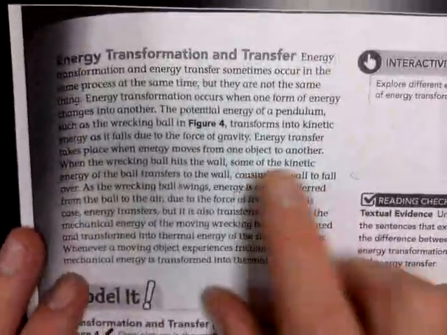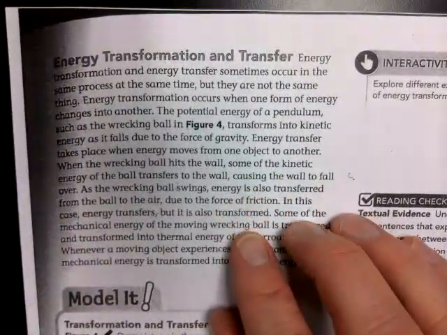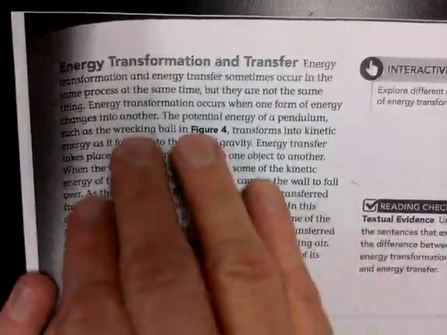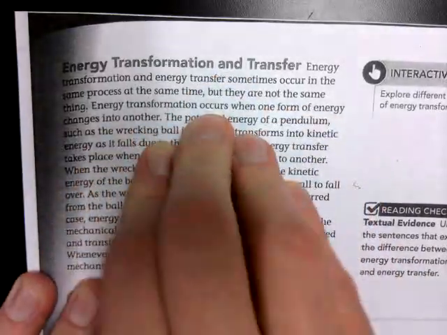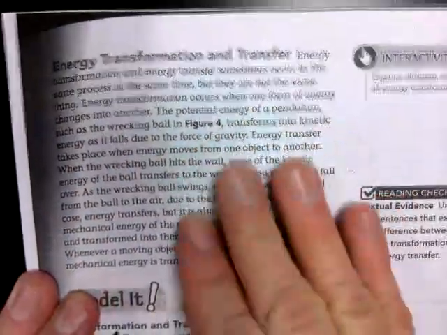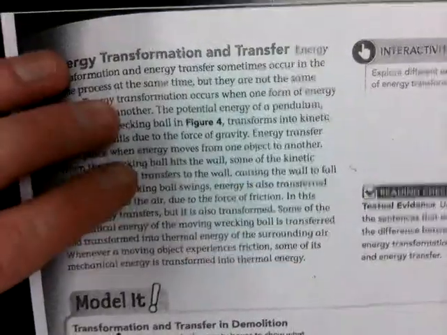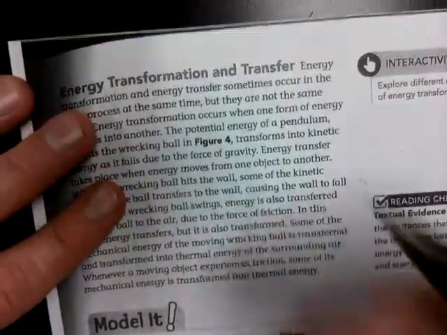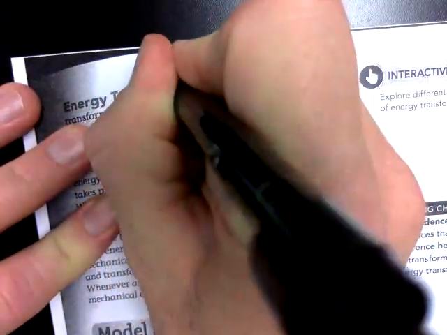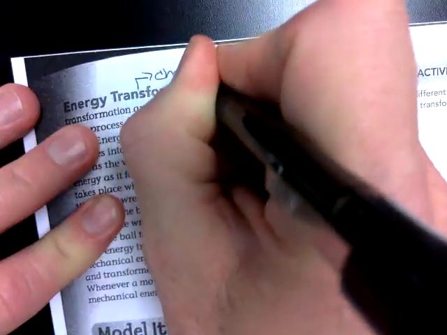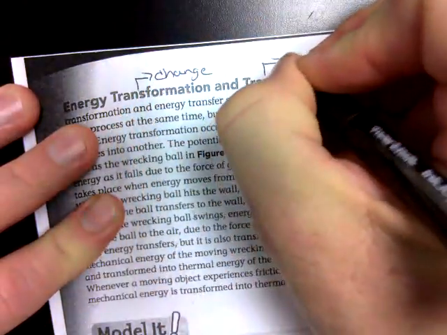Okay, so now that you've done this side, let's talk about this side. And this side really is going to be a review of what we just talked about, because I've already told you what the difference between transformation and transfer is. That does not mean that you should ignore this. Yes, this is going to give you some more details, okay? But remember that transformation just means simply to change, and transfer means to move.